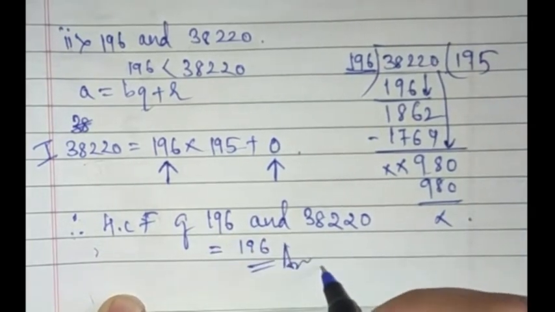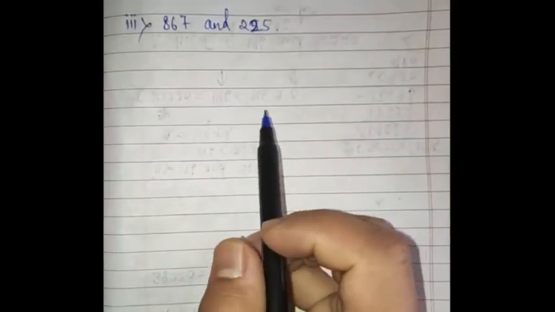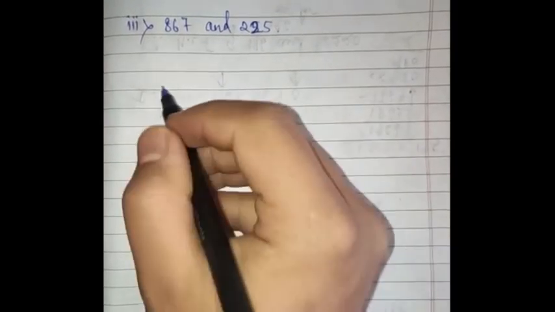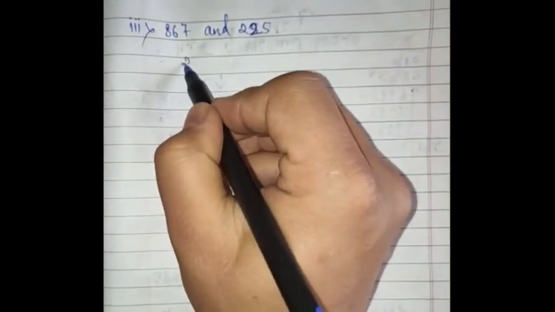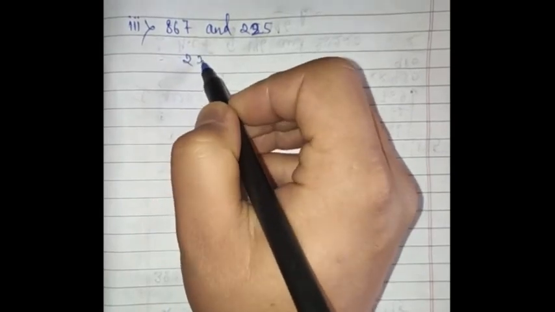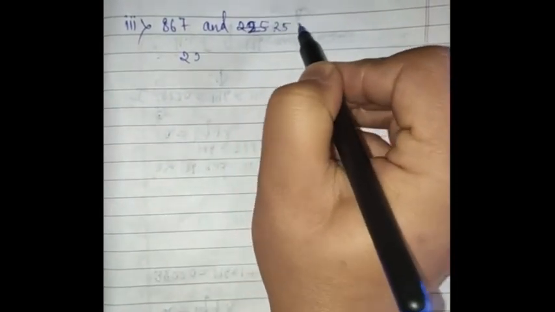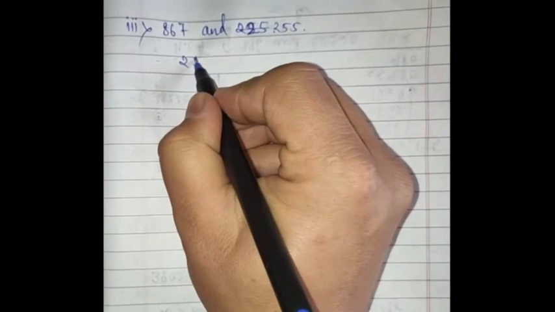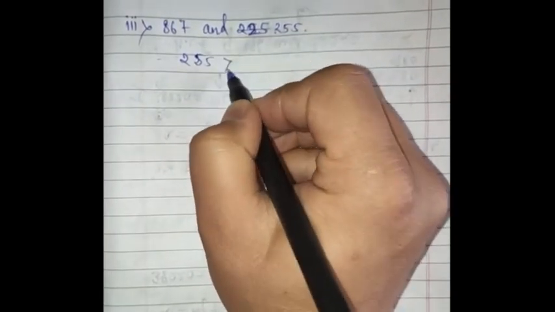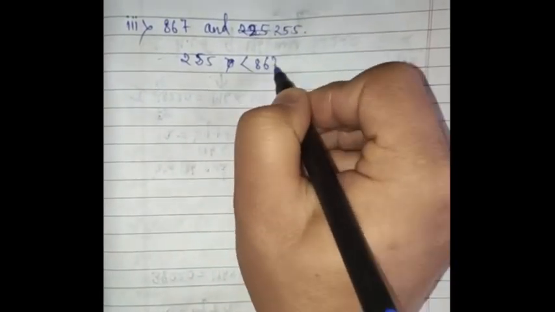So this is our answer. Alright, so this is the third question from exercise 1.1. Similarly we will try to solve for 255 and 867. 255 is less than 867.